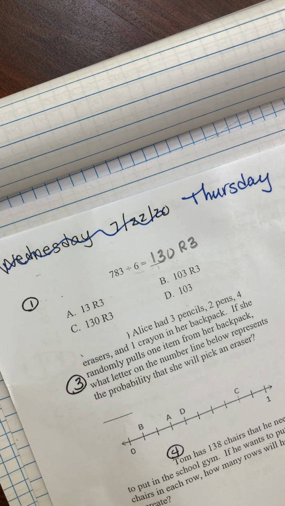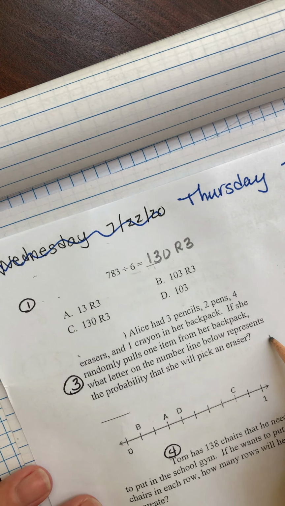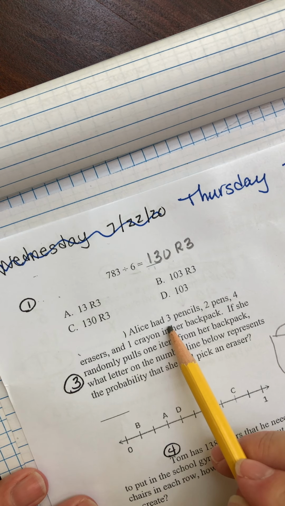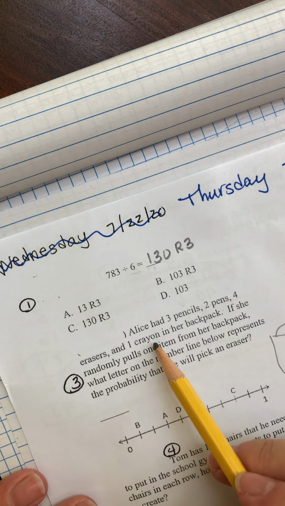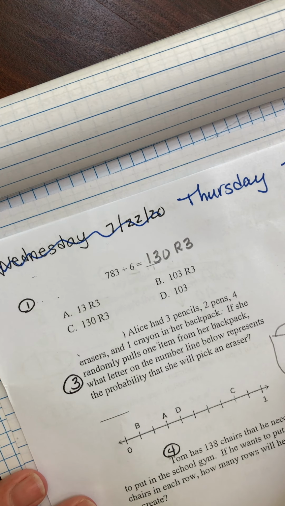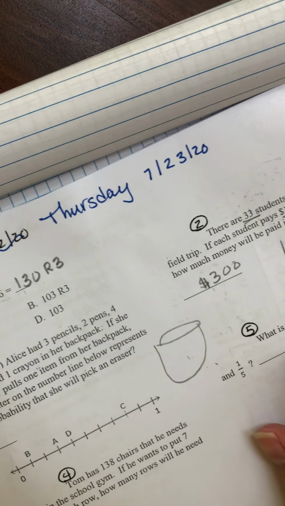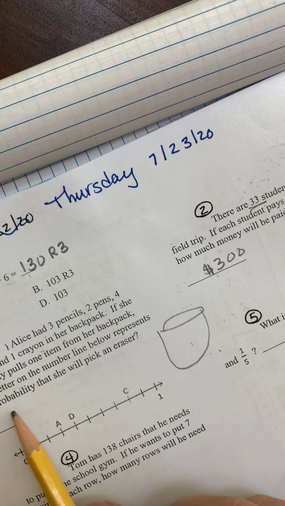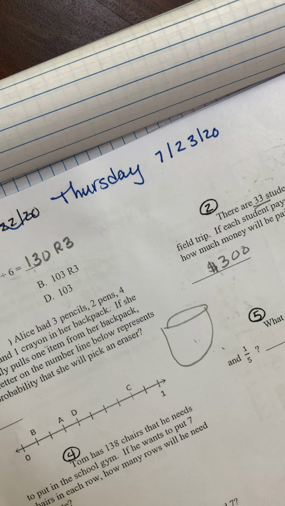Number 3, probability. Here's my bag if y'all need a visual. Alice had 3 pencils, 2 pens, an eraser, and a crayon in her backpack. Oh, sorry, it's a backpack this time. What letter on the number line represents the probability that she will pick an eraser?